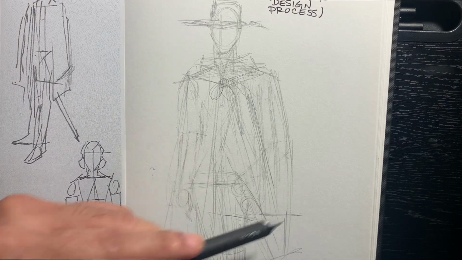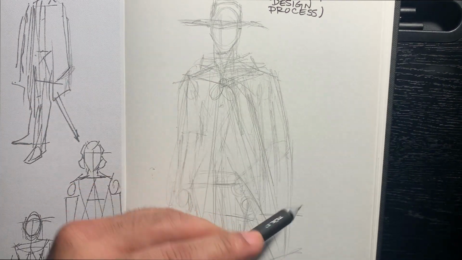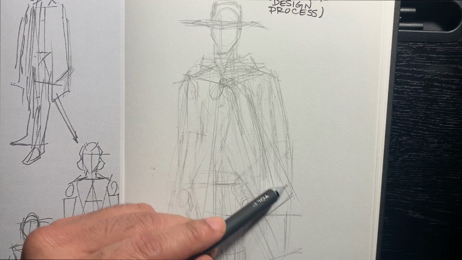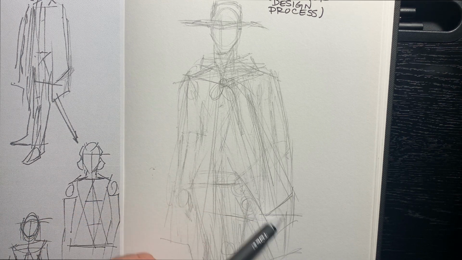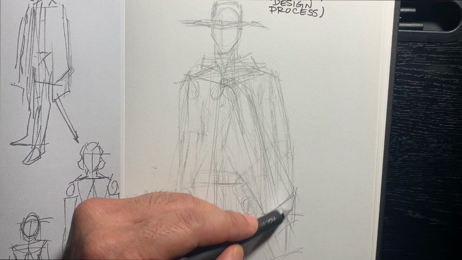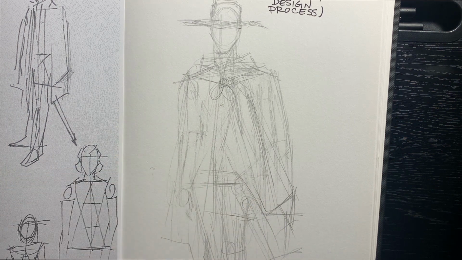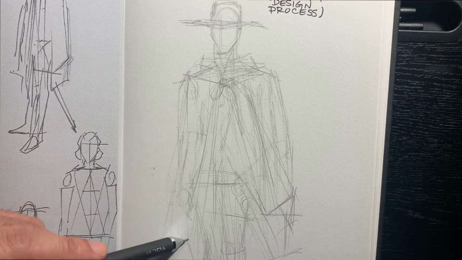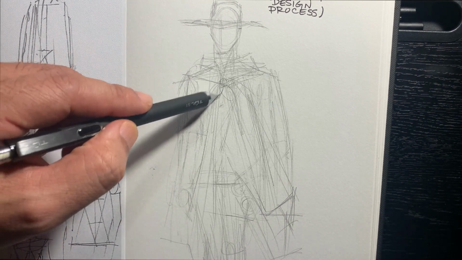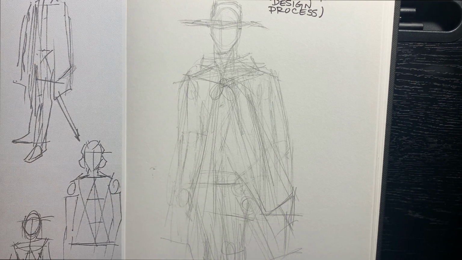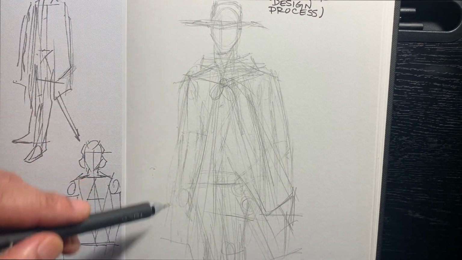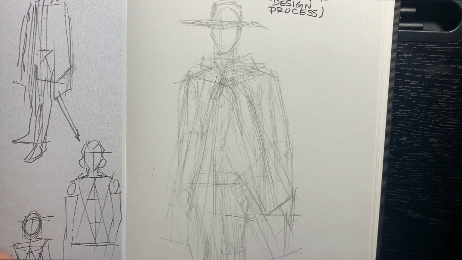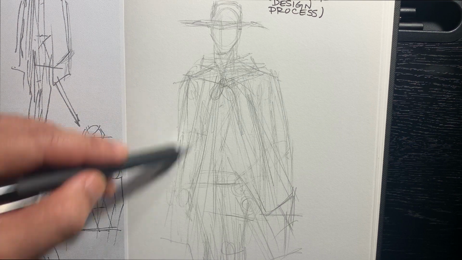A cloak is kind of similar to a curtain as far as drawing. So yeah, use simple shapes. That way you can come up with an interesting design for a character, because you're not trying to draw a real person, you're wanting to design a character.